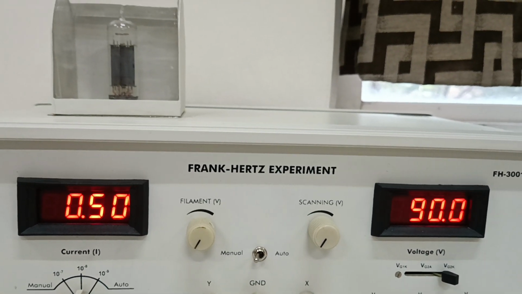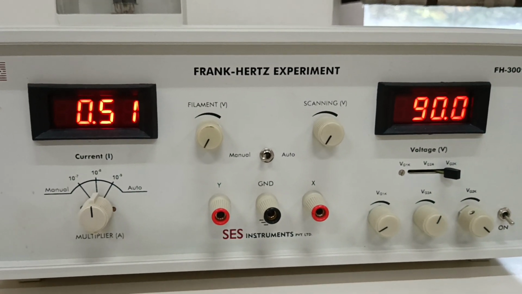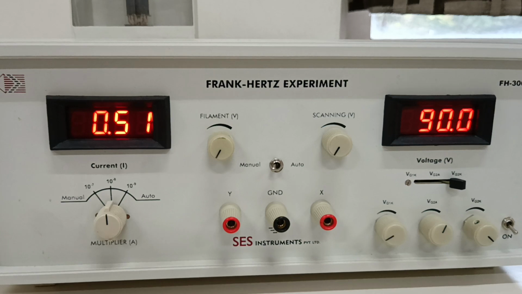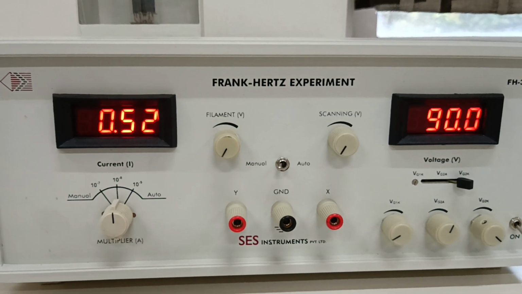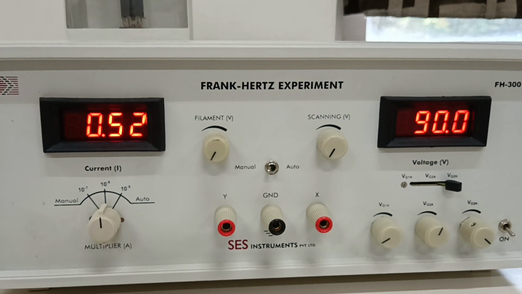Here you stop, monitor the current, and plot the graph between the current on the y-axis and the accelerating voltage on the x-axis, and do the corresponding calculations for the first excitation potential.